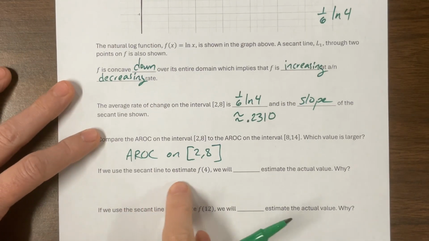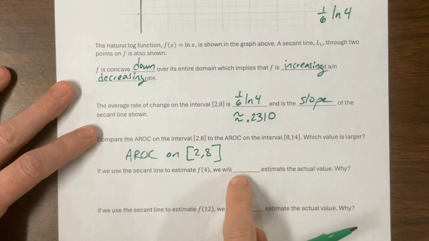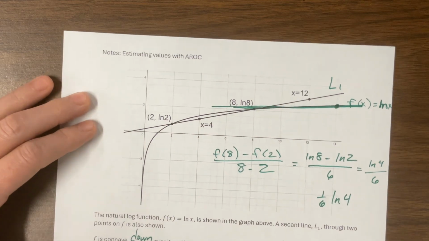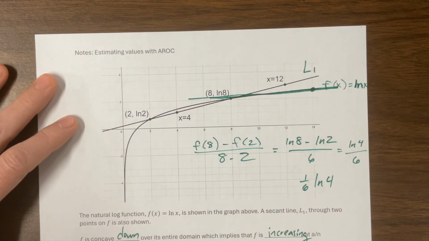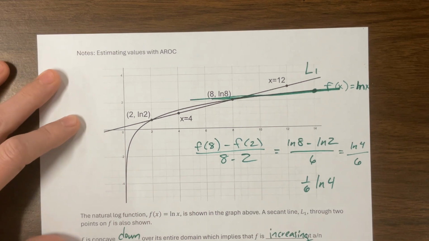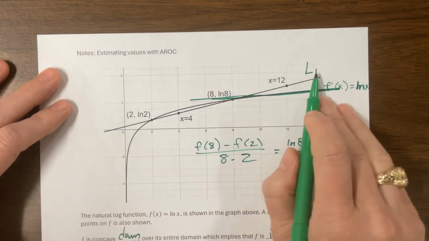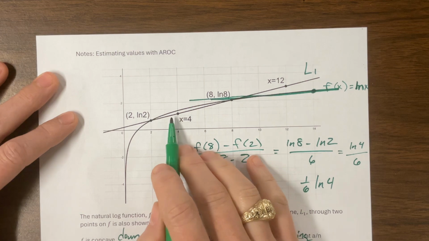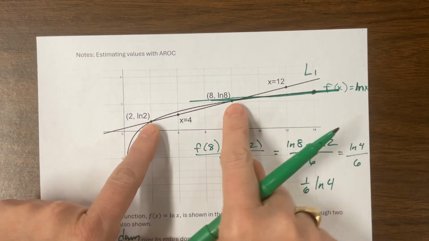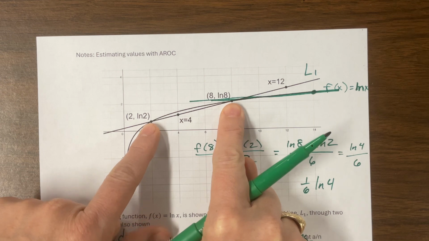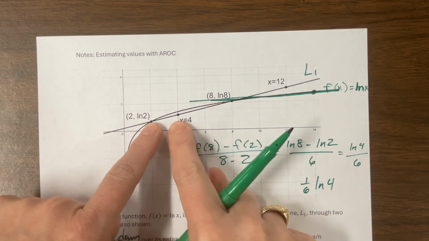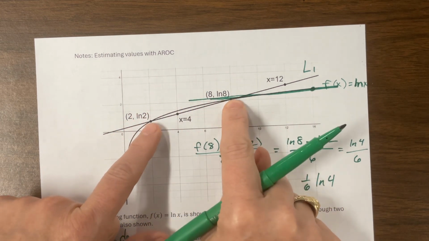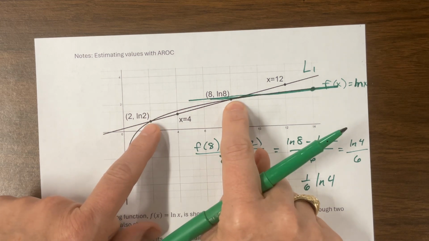If we use the secant line to estimate f of 4, we will, fill in the blank, over or underestimate the actual value. We're going to come up with an equation of the line, and use that to estimate what we think the value is at a particular spot. Since we're using the secant line between these 2 points, and we're looking at the point in between them where it's concave down, the curve is actually going to be above that line in between these 2 points.